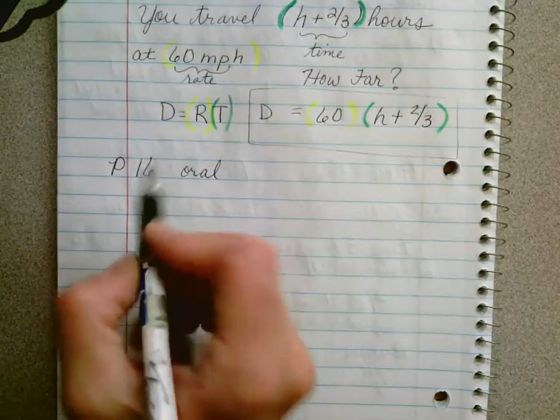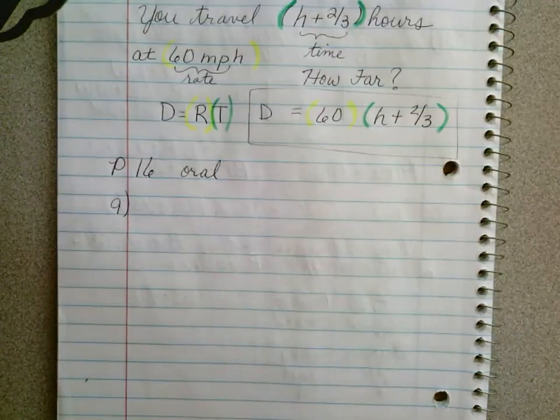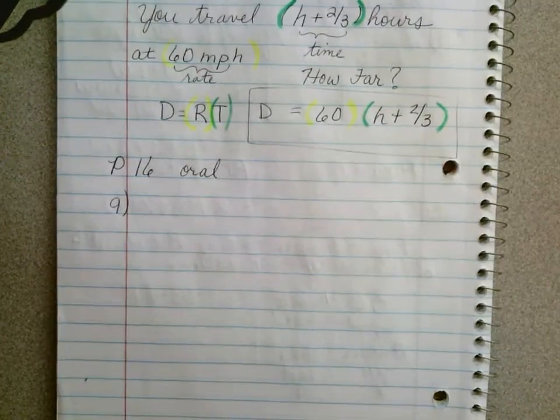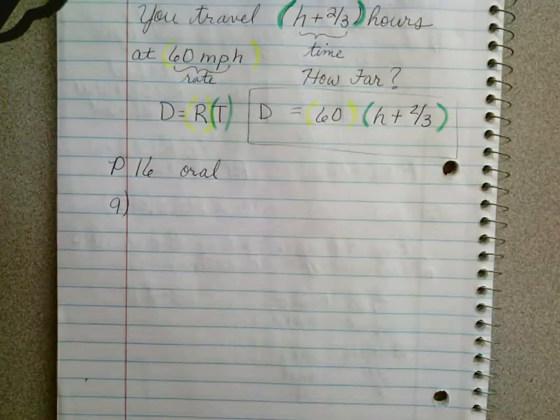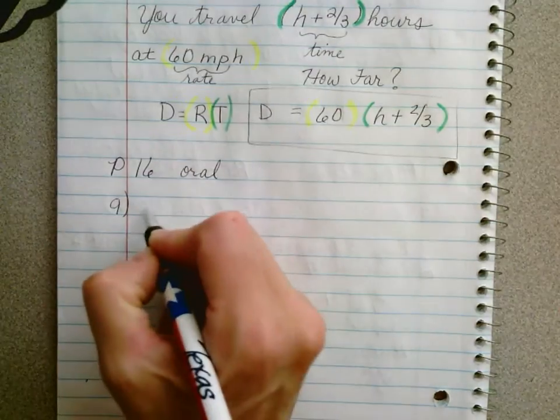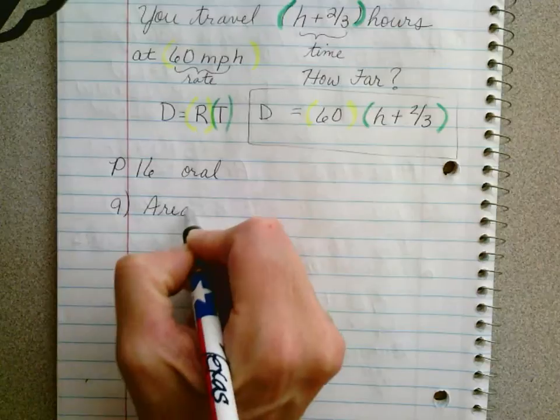Number 9. This one, is it perimeter, area, cost, or distance? Read it to yourself. Really quick. Read number 9, oral. Is it perimeter, area, cost, or distance? Lee, what do you think it is? She's right. It asks for area.